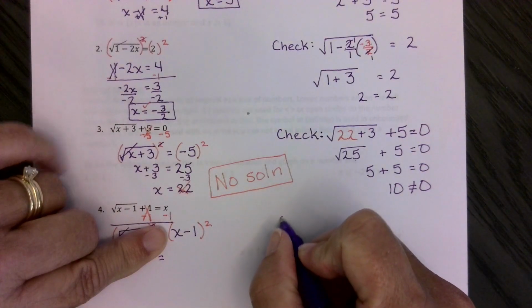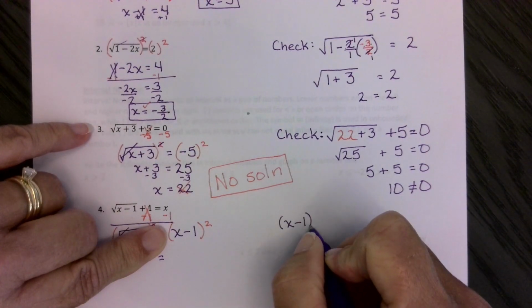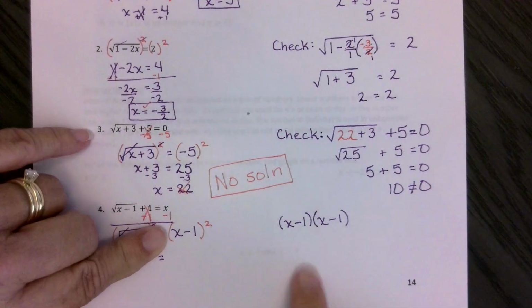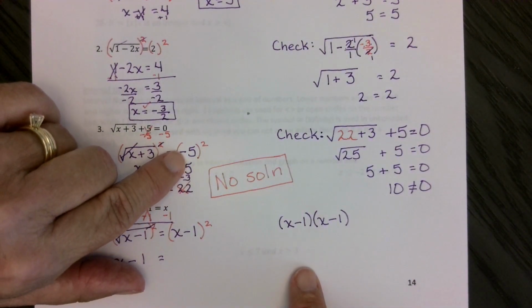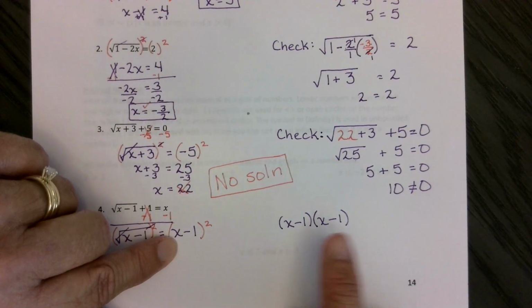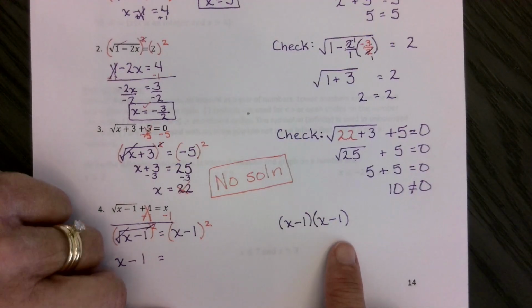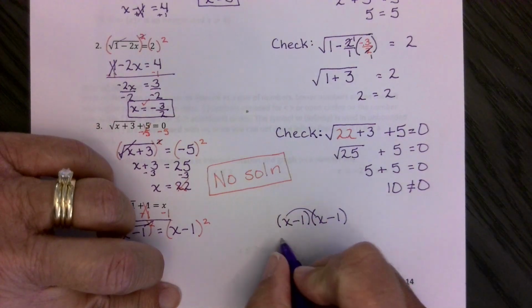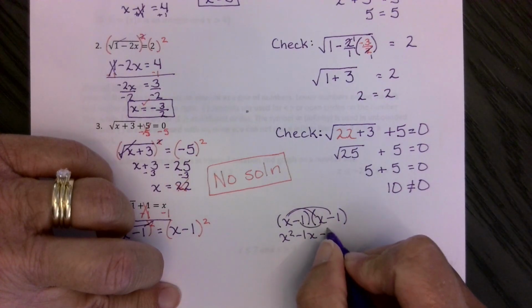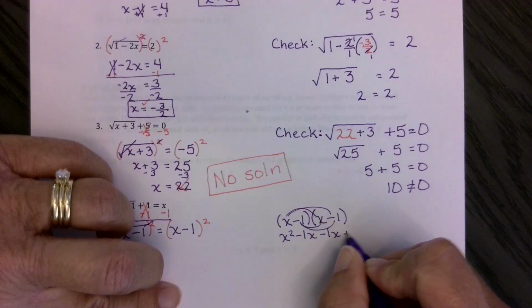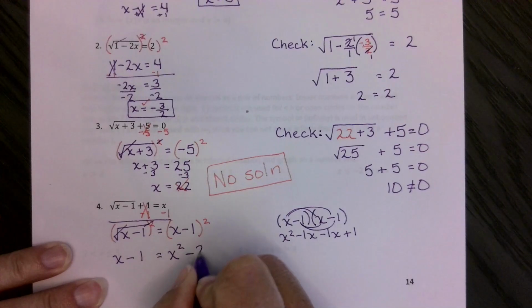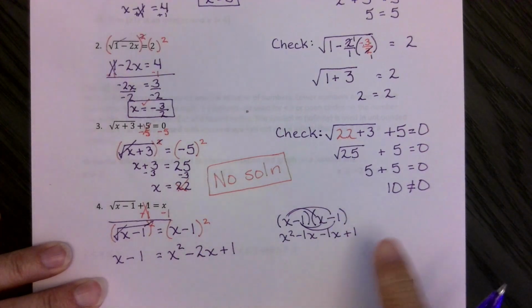Well, when you square something, you take the something and multiply it by itself. That's what to the second power means. Like here, that was negative 5 times negative 5. Right here is 2 times 2. This means x minus 1 times x minus 1. When you do FOIL, you will end up with x squared minus 1x minus 1x plus 1. So now you have x squared minus 2x plus 1.